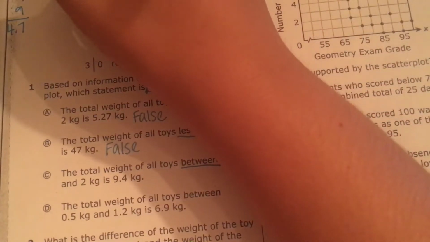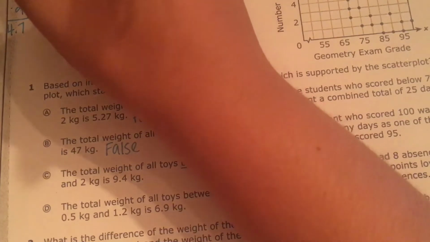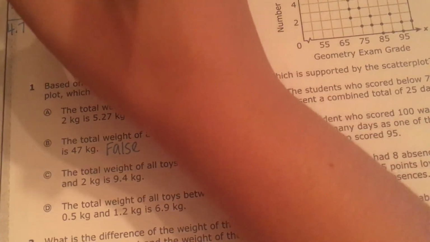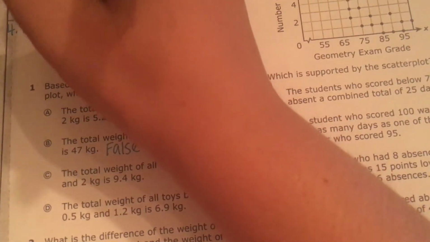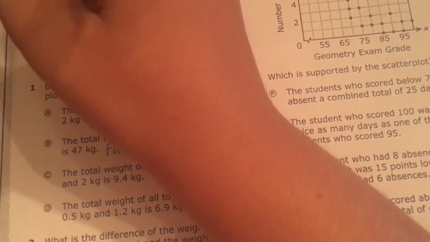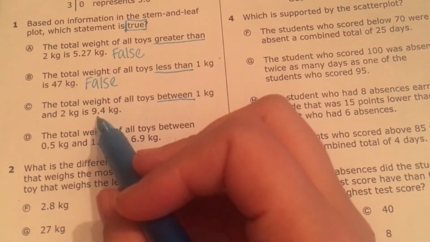So we're going to add those. 1.1 plus 1.1 plus 1.3 plus 1.3 plus 1.4, 1.5, and 1.7. So we add those together and we get 9.4. Okay. So that is equal to the number that they gave us here. So far this one is true.